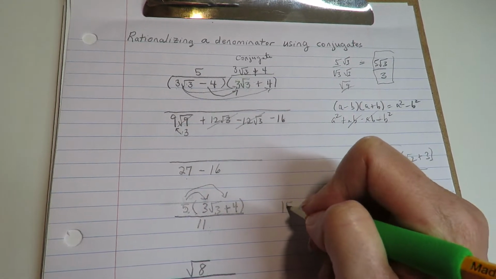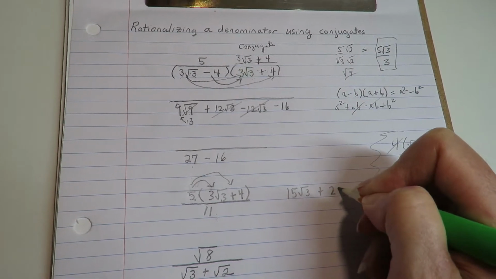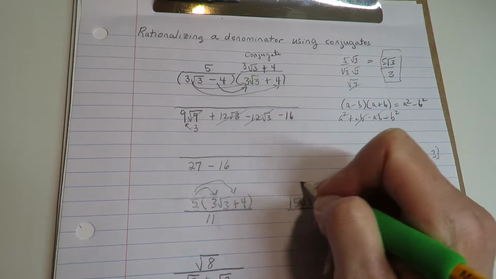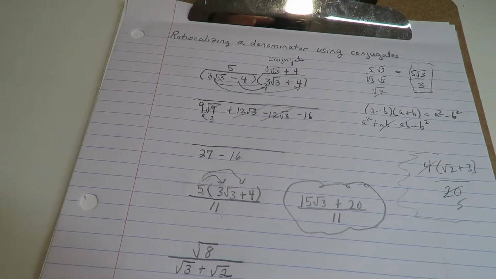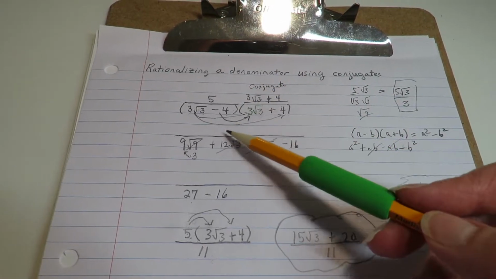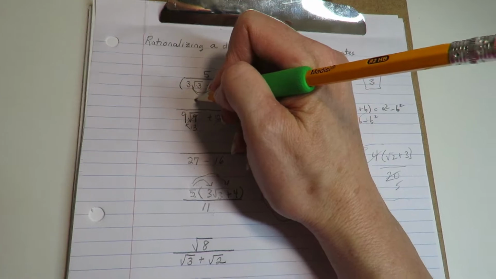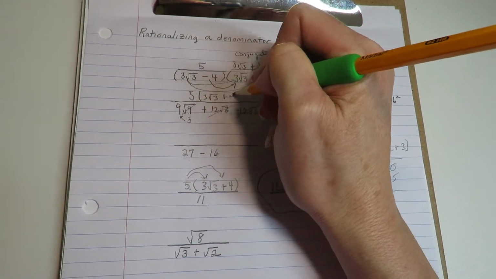So this will be 15 radical 3 plus 20 over 11. Okay, gang, I didn't rewrite everything 101 times. I certainly could have written out the numerator a few times if you want to see it.